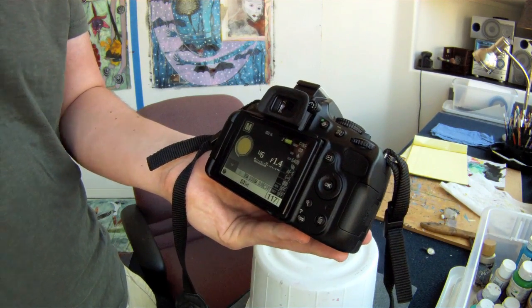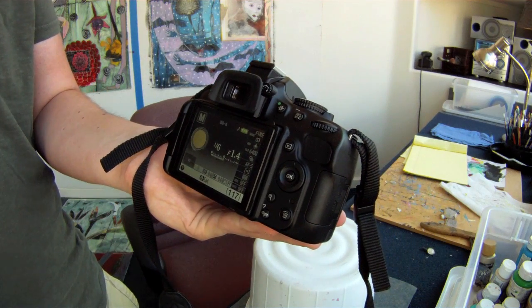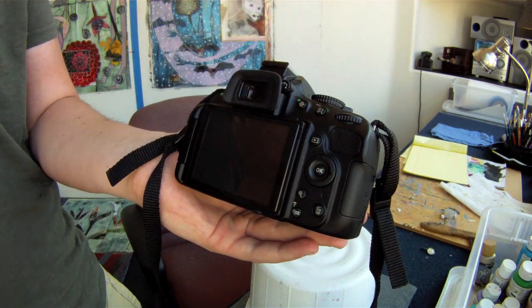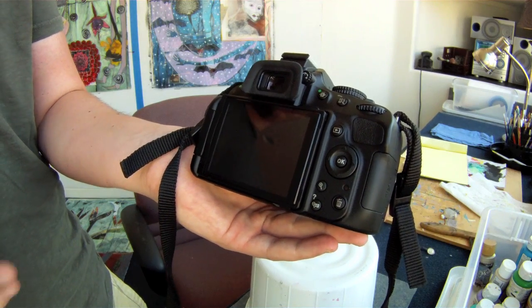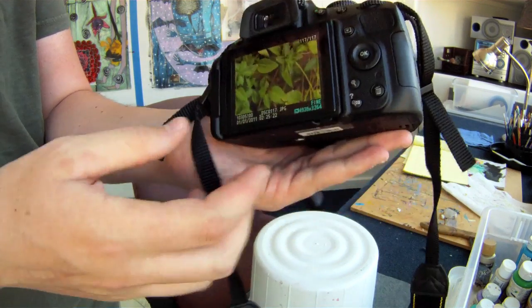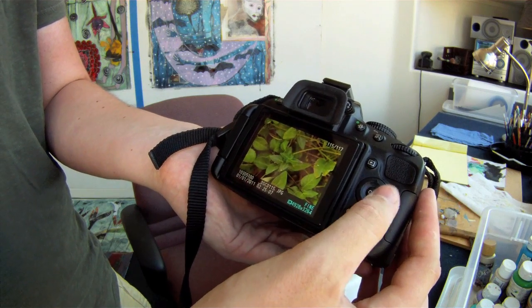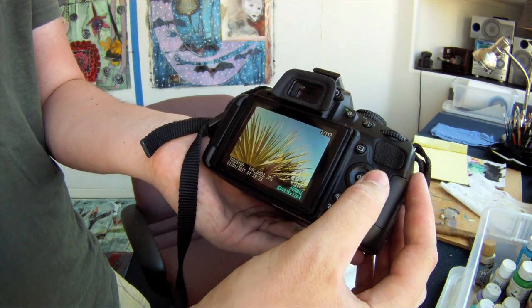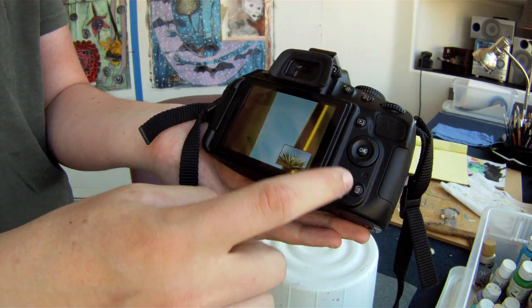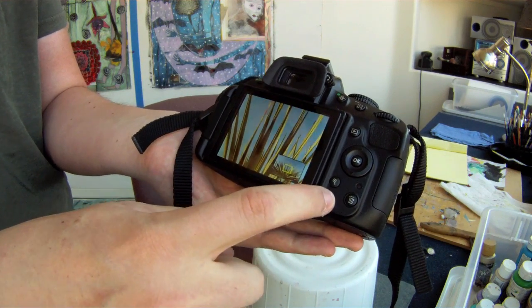Now, I already talked to you about the AEL, AFL button. In the custom settings, you can set this to have a certain function, mostly autofocus functions. And then here's your play button. All that does is it shows you your pictures, as you can see here. And then here's your zoom in. Allows you to zoom in all the way, and then you can zoom out with this one as well.